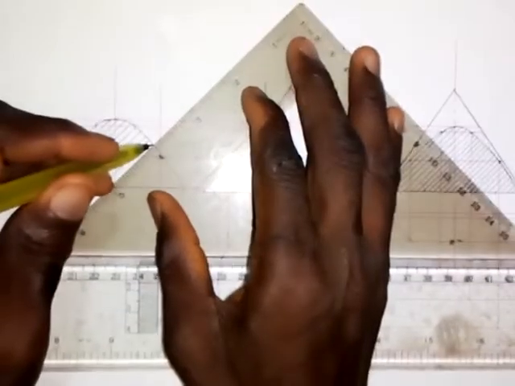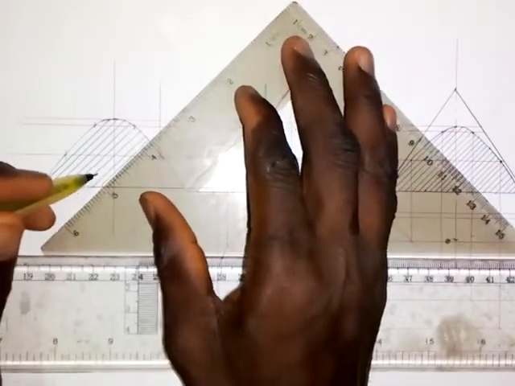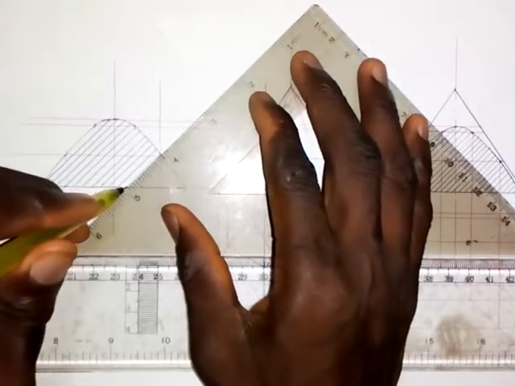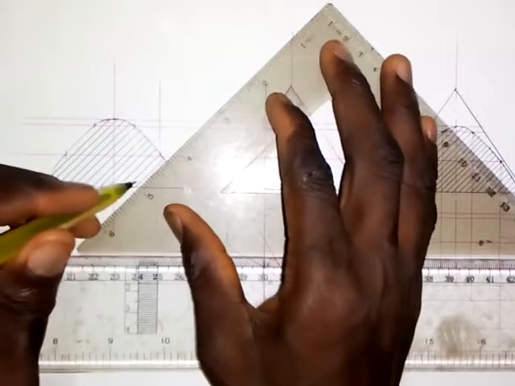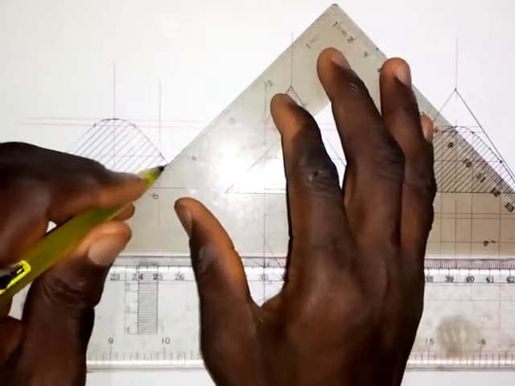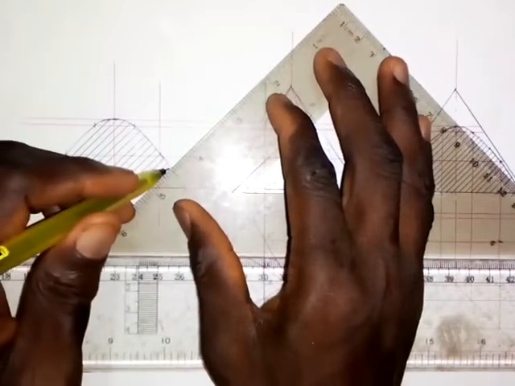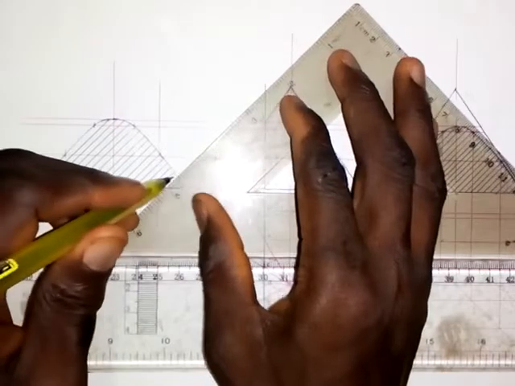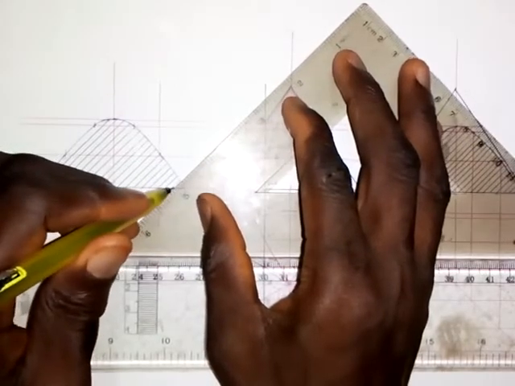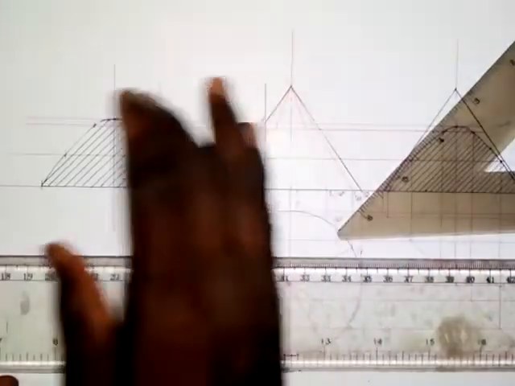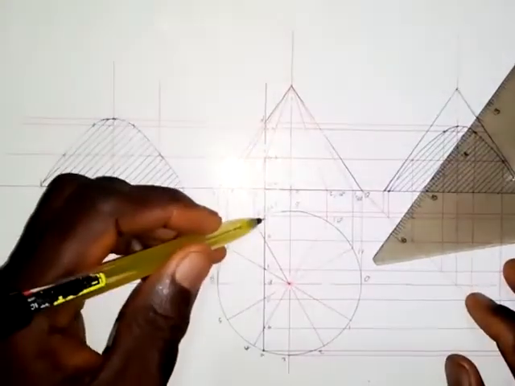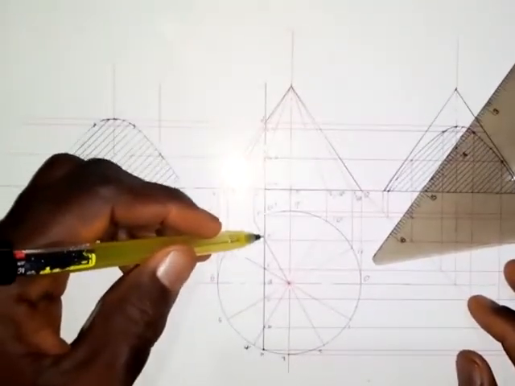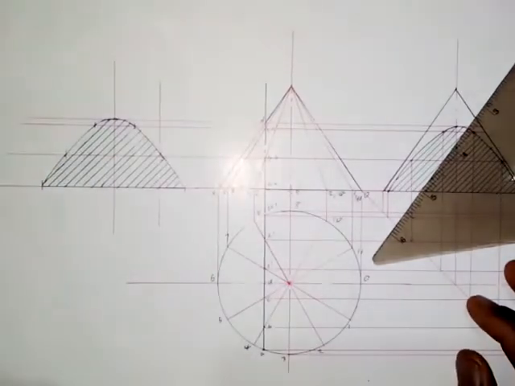When the cutting plane is parallel to the axis of the cone, this is the shape that will be obtained, and how wide this shape will be depends on where the cutting plane is positioned. So this is what we have there. This is the true shape of the cut surface, and don't forget, in the plan it will just be a straight line if the cutting plane is like this. It's not going to be like the other ones that we have done.